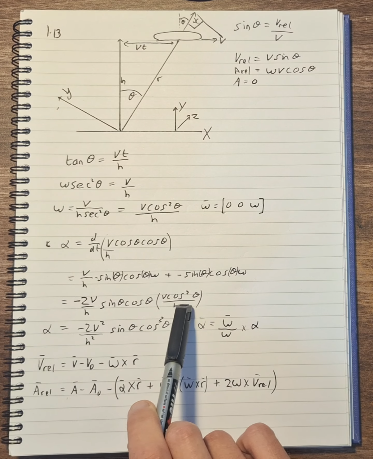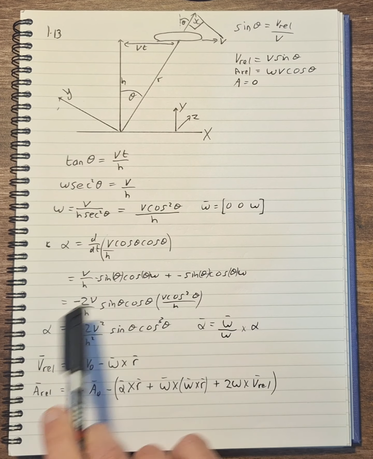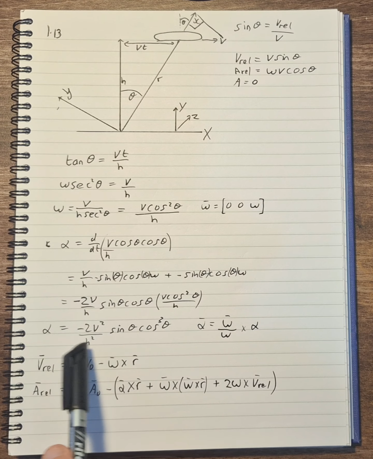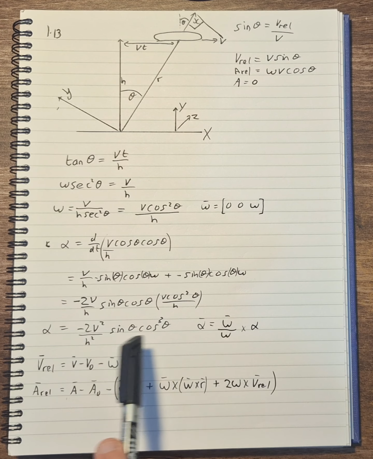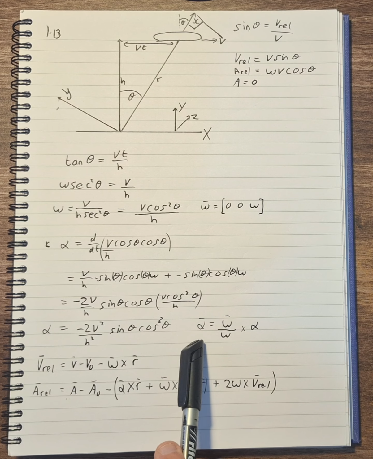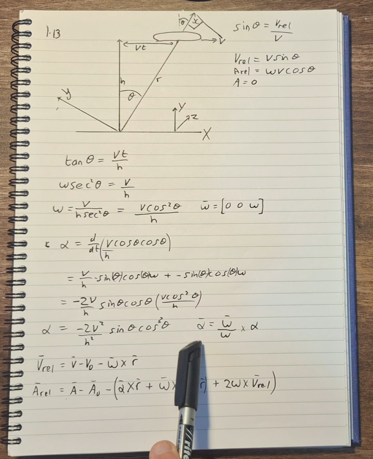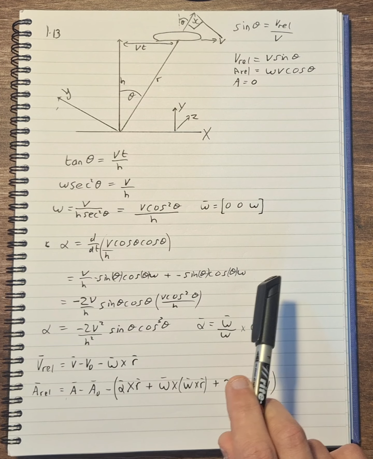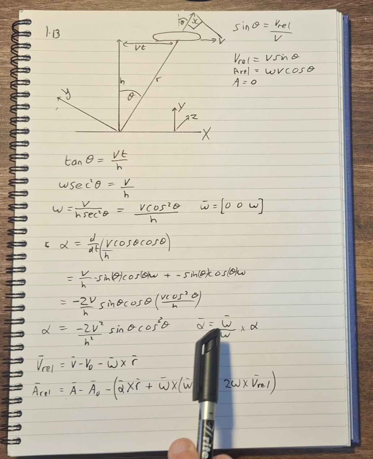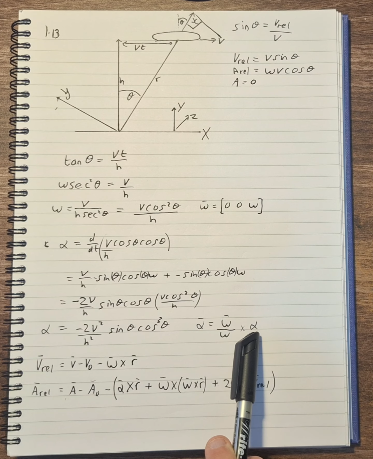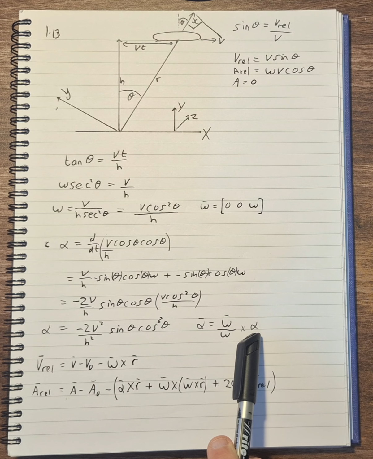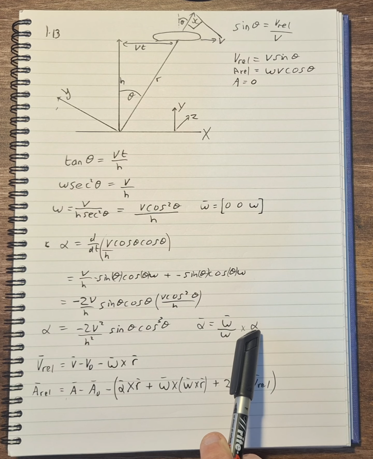We bring that back in here, multiply out our terms, and that's our final expression there. Our angular acceleration as a vector is along the same vector as angular velocity, so we get the unit vector for angular velocity and multiply it by our angular acceleration. That's that. The book also asks us to derive the relative velocity.